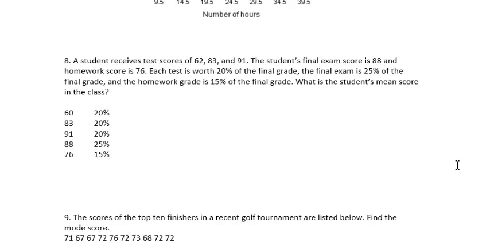So if they were all equal, you could just add them up and divide by 5 to get the mean. If they were all 20%, if they were all equal. Here you simply have to multiply each one by the percentage and just add them up at the end. How do you do that? Well, 60 times 20%, 1/5 of 60 is 12. 1/5 of 83 is 16.6. By the way, if you can't figure this out in your head, you can simply do it on a calculator.